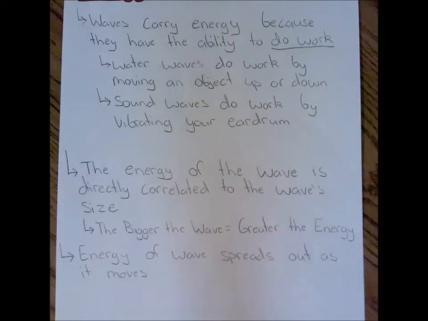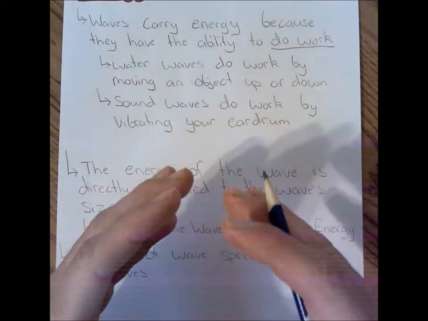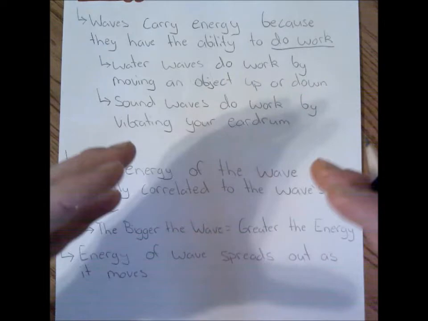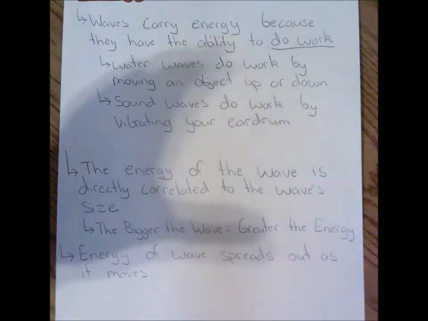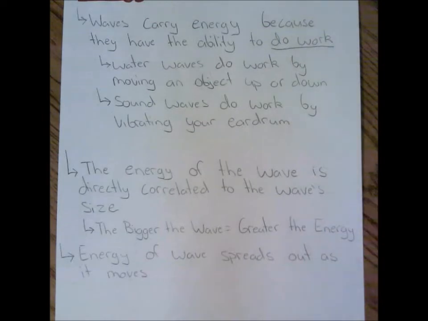And the best way to think about this is dropping a rock into a pond or a body of water. Well, what happens initially, you get those big ripples right there where you drop the rock. And then as that wave moves further and further out away from where the rock was originally dropped, you can see it, those waves get smaller and smaller and smaller, and that's because that same amount of energy is spreading out over a larger area.